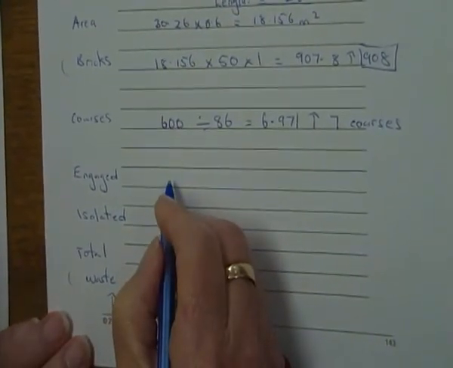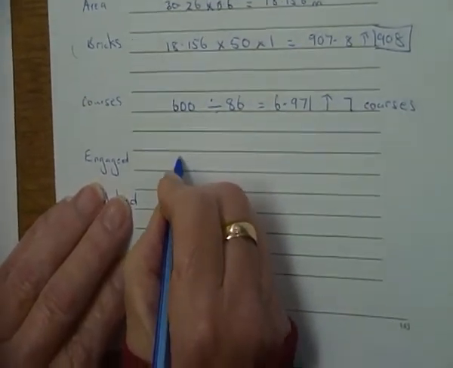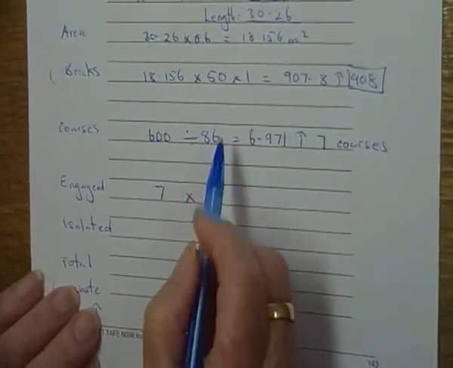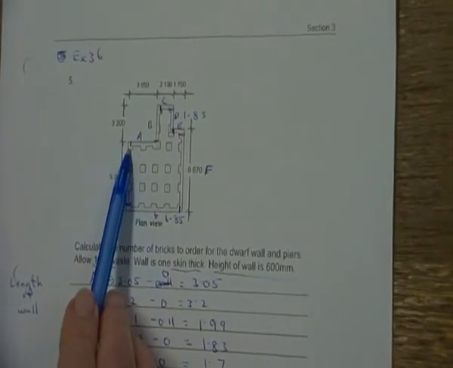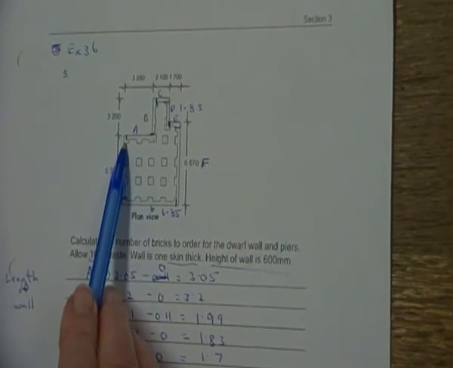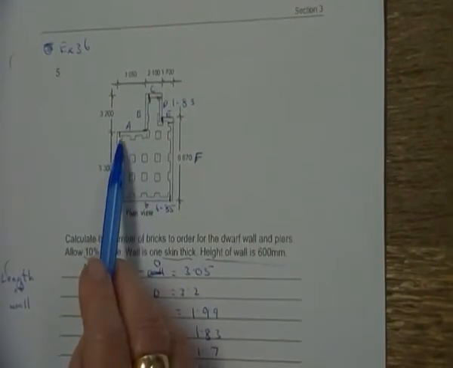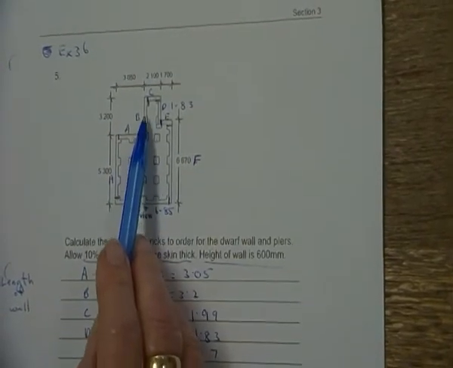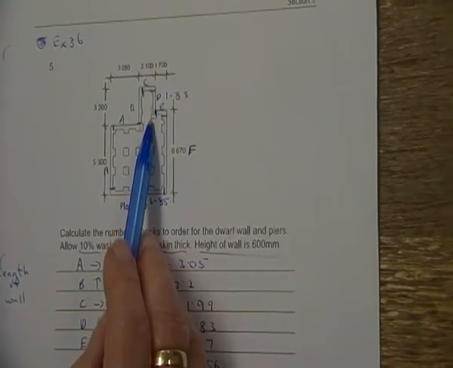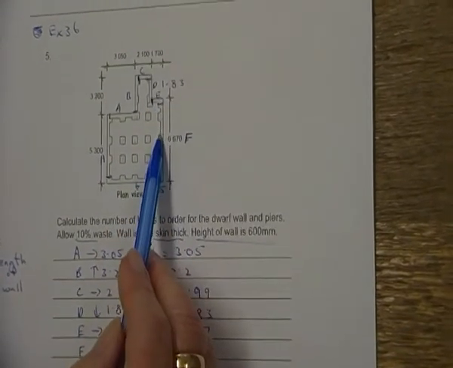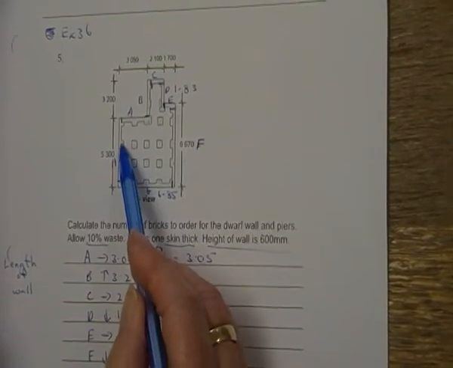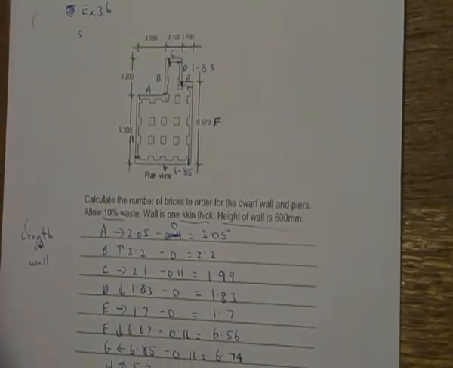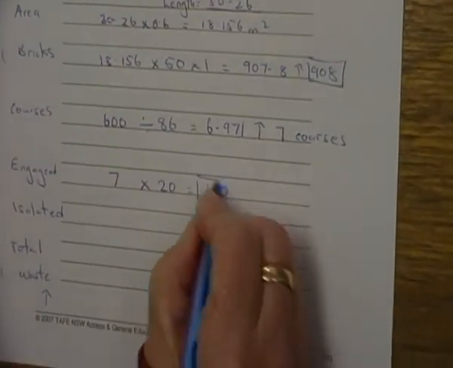So with the engaged piers, we're going to look at our courses, 7 times the amount of engaged piers. Now we have to be careful on our internal corners here. We've got one there and one there, one there and one there. So we start off with this corner and we should be getting 20 when we count. 1, 2, 3, 4, 5, 6, 7, 8, 9, 10, 11, 12, 13, 14, 15, 16, 17, 18, 19, 20. So perfect. 7 times 20, 140 bricks.